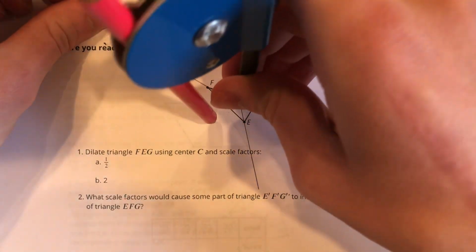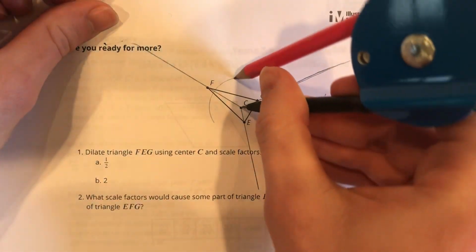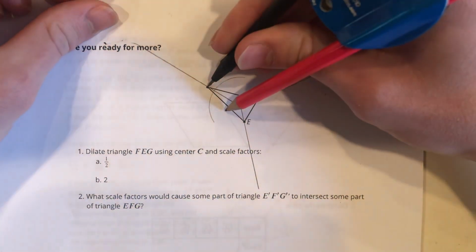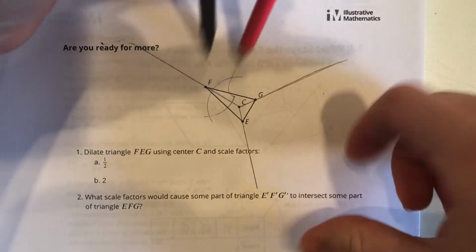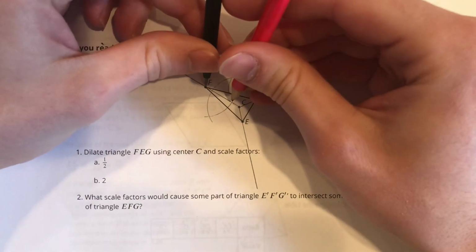All right, so I'm making an arc above and below the line I'm bisecting from both sides, making sure I went a little bit more than halfway. Oh, damn. It's all good.